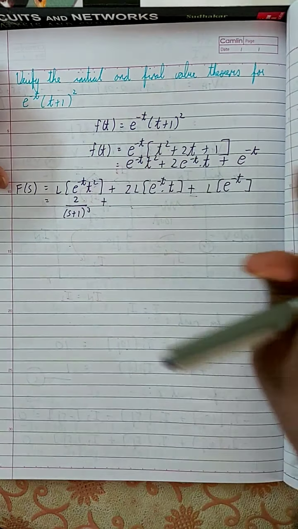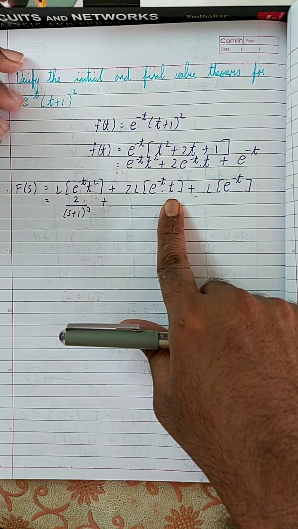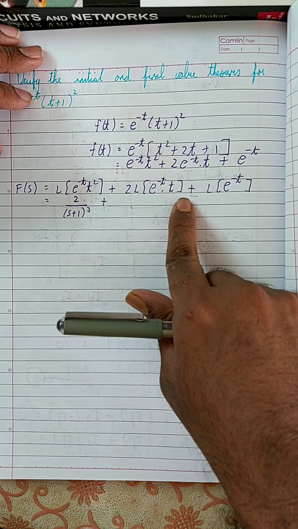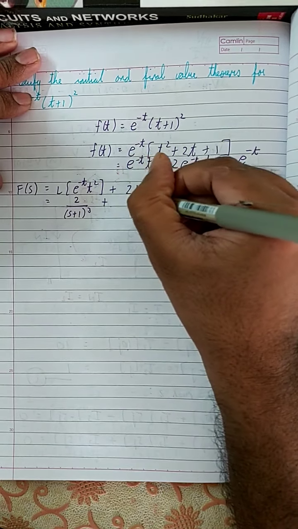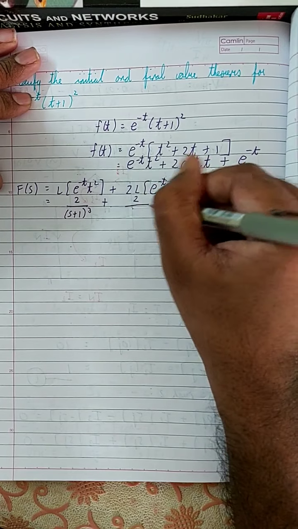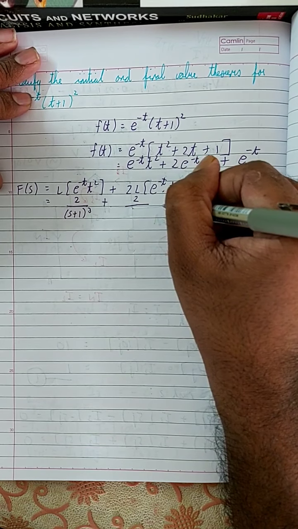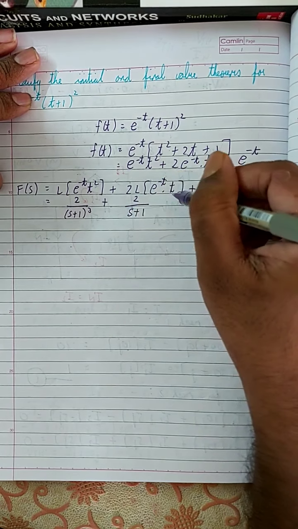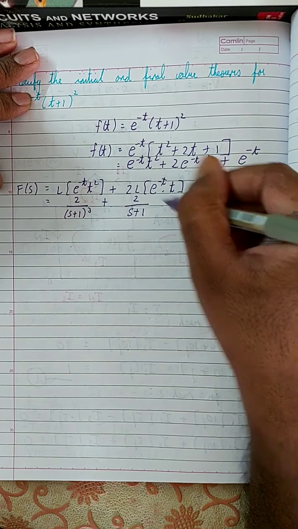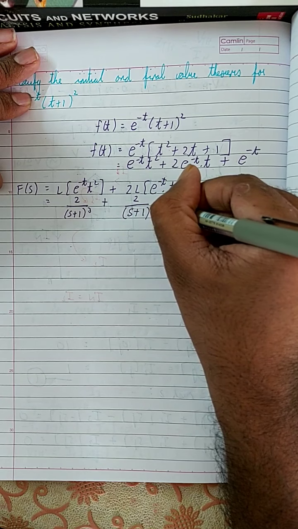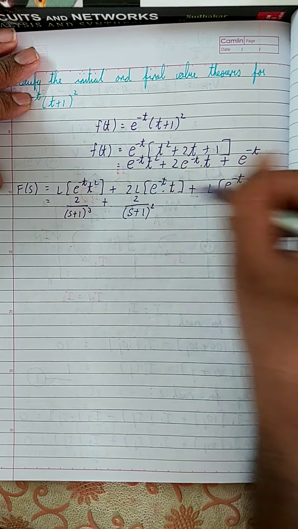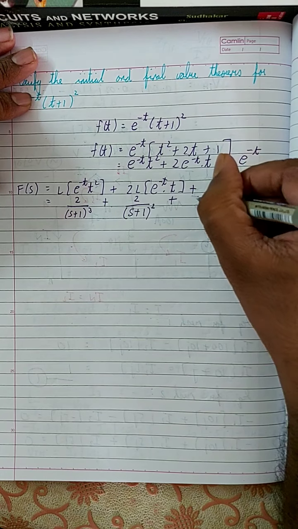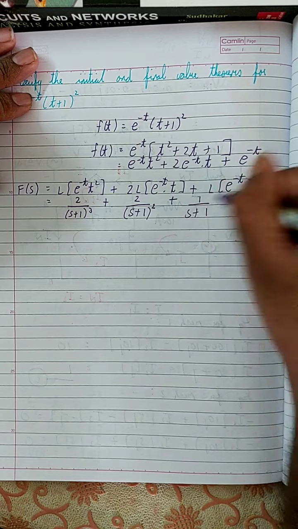Plus over here also, what is the Laplace transform of t? The Laplace transform of t is 1 by s square, and then replace that s with s plus 1. So this will become 2 into 1 by s plus 1 the whole square. So this is nothing but 2 by s plus 1 the whole square, okay, plus what is the Laplace transform of e raised to minus t? That is nothing but 1 by s plus 1.